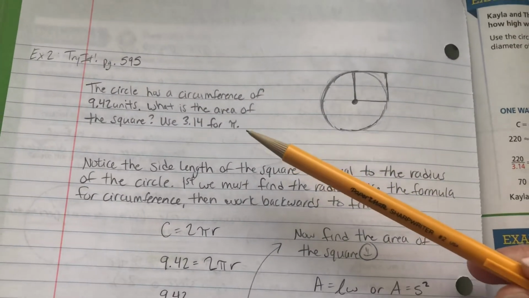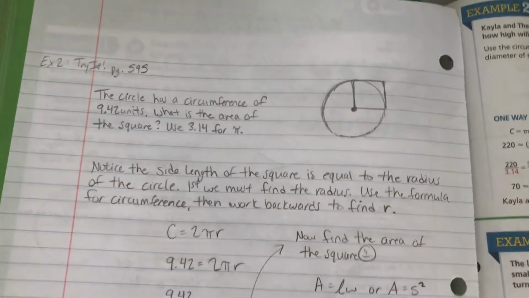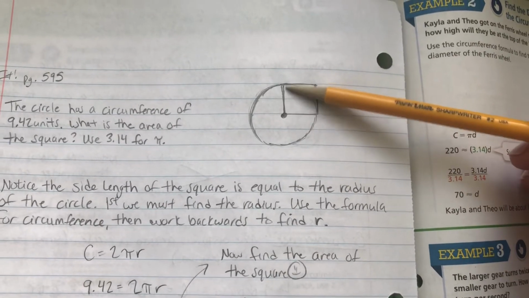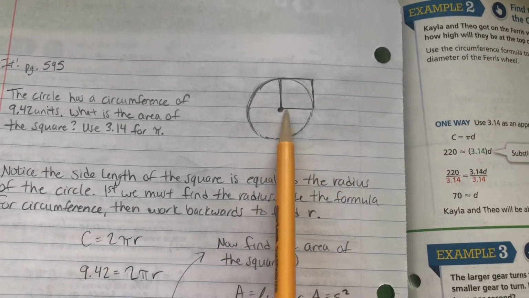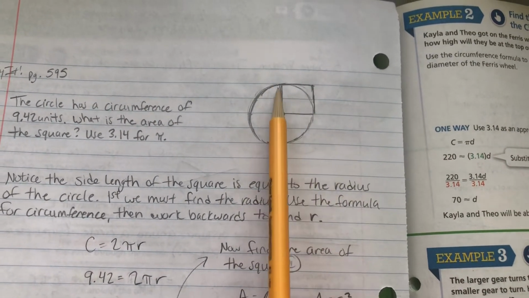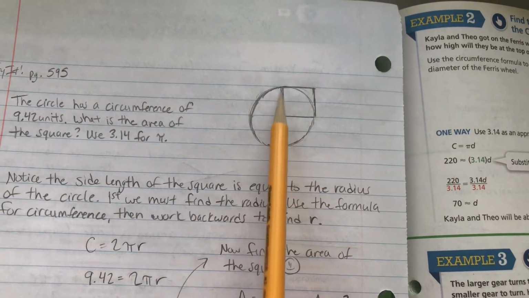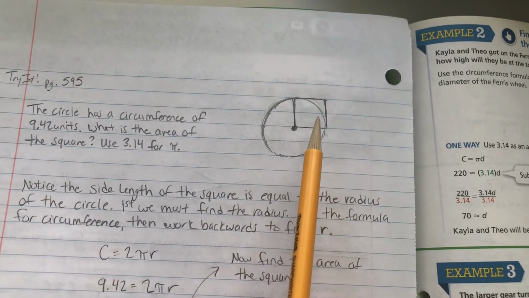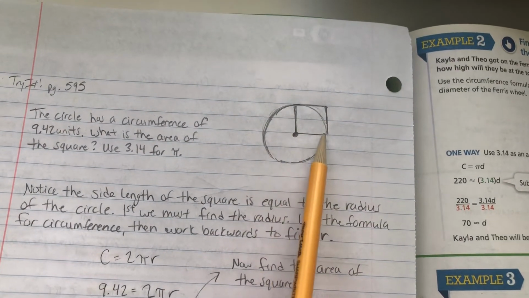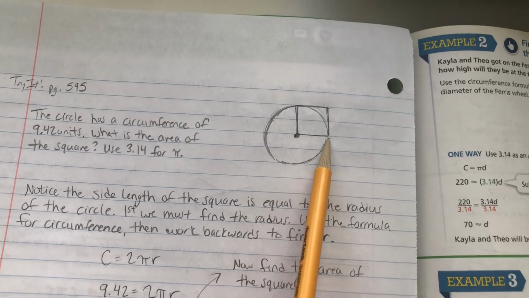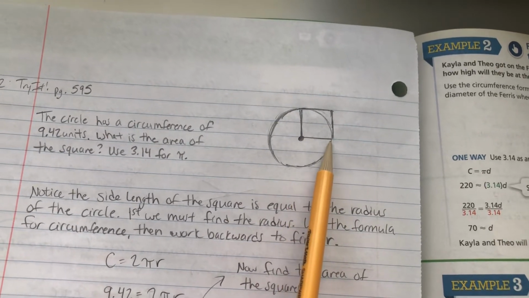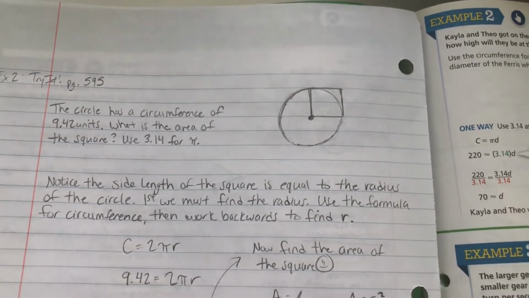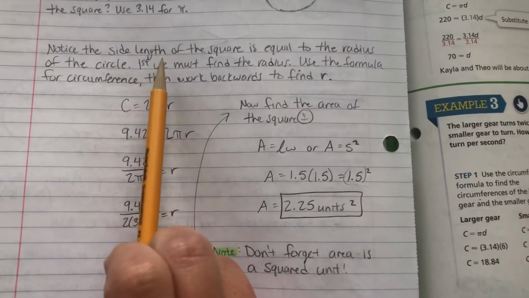Okay, so 3.14, the area of the square. Let's break this apart. If I'm looking at my square, I'm noticing that the side lengths of my square, because in a square all the side lengths are equal, the side length here is the radius of my circle. Same here. My ultimate goal is to find the area of the square, which requires the side length. Well, the side length is the radius of the circle. So we want to start by finding the radius of the circle.